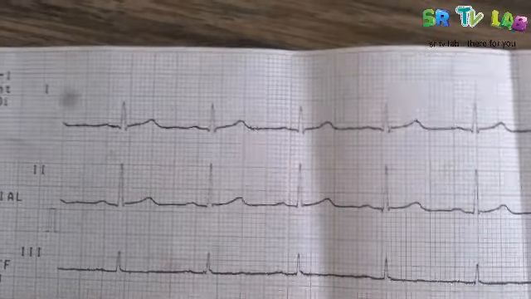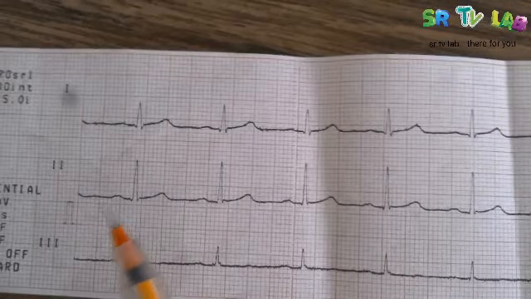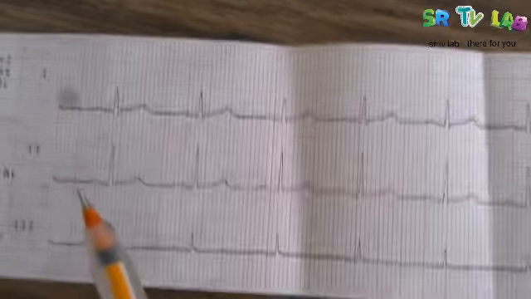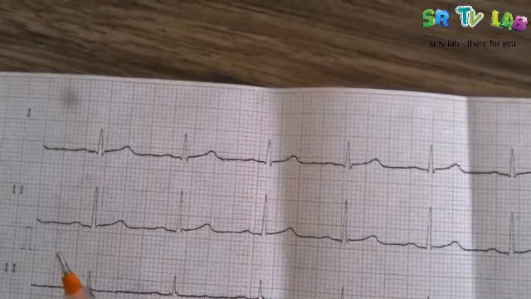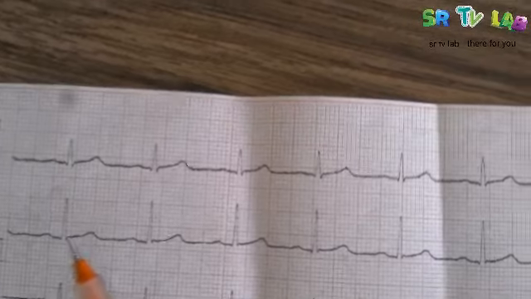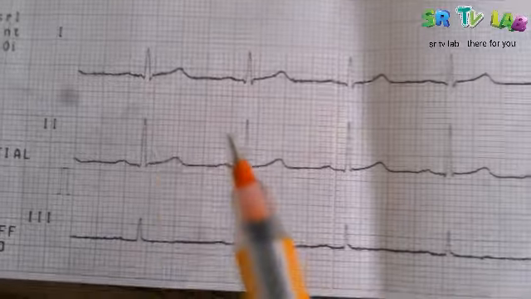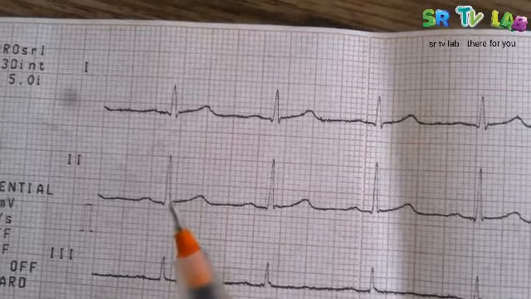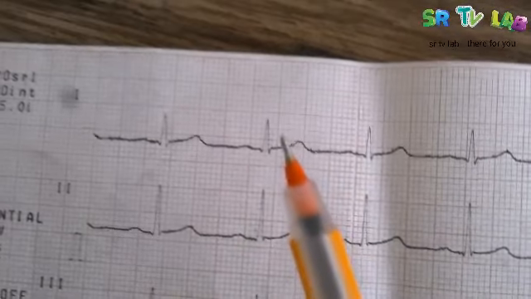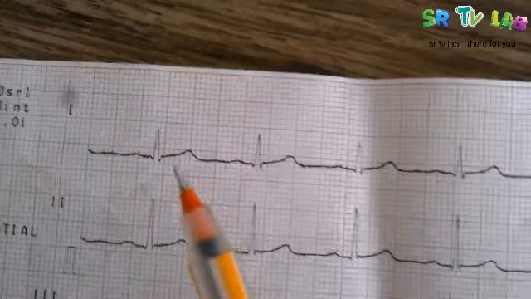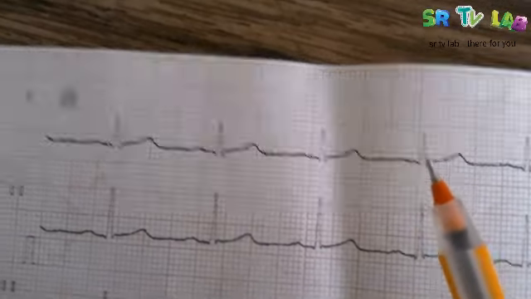Then now let's look at the QRS interval of this person. Remember, the QRS interval should be between 0.08 to 0.10, which means it's between 2 small squares to 2.5 small squares. But when you look at this person, the QRS interval is just one small square. One small square. At so many parts, it's one small square.